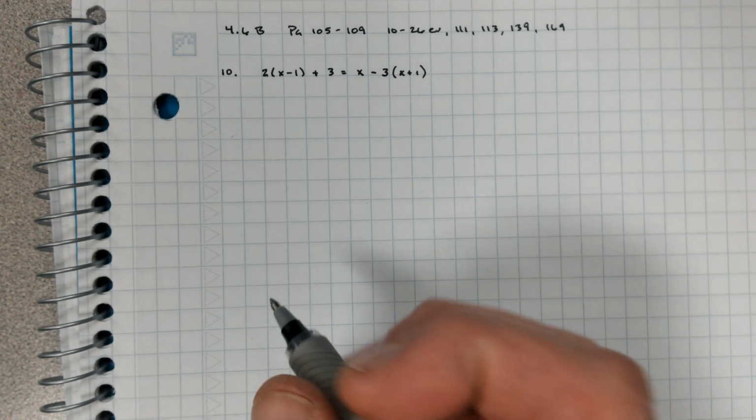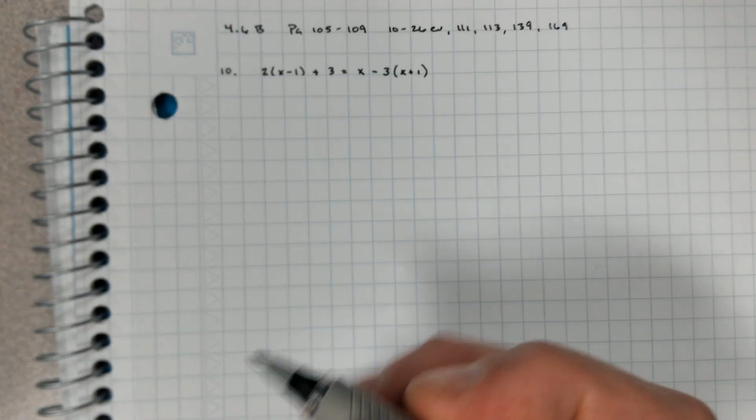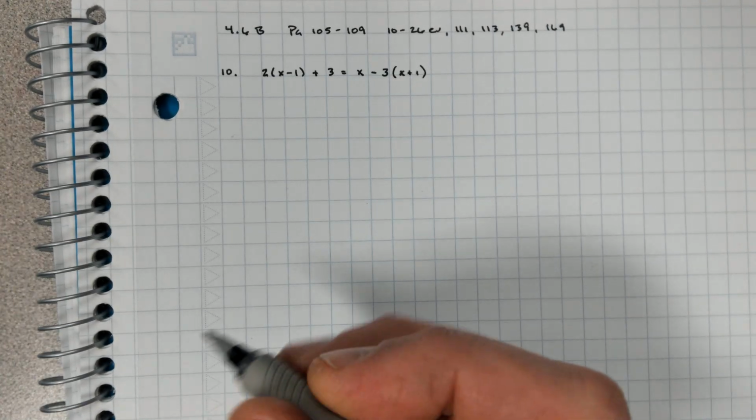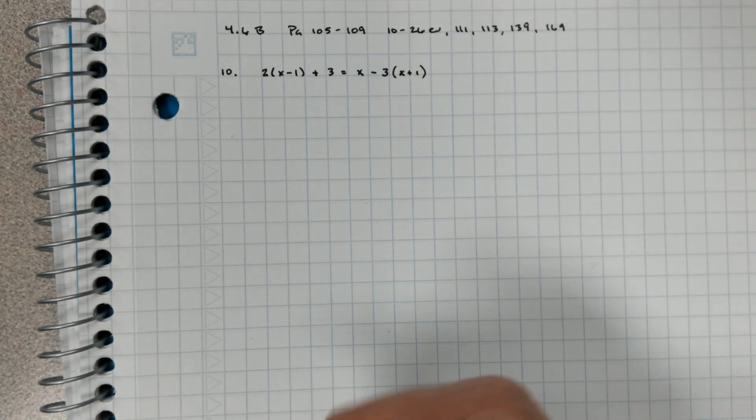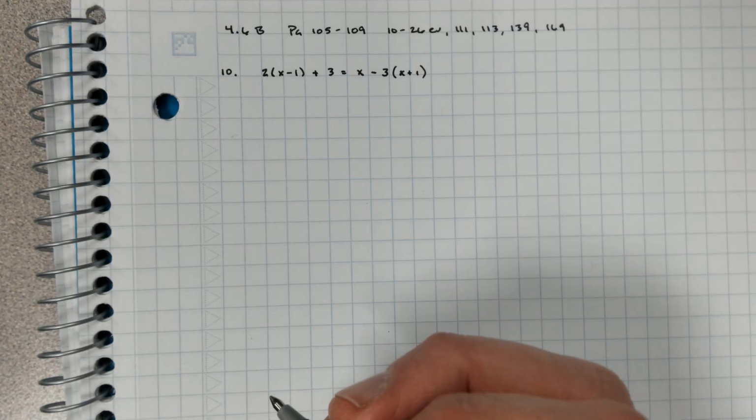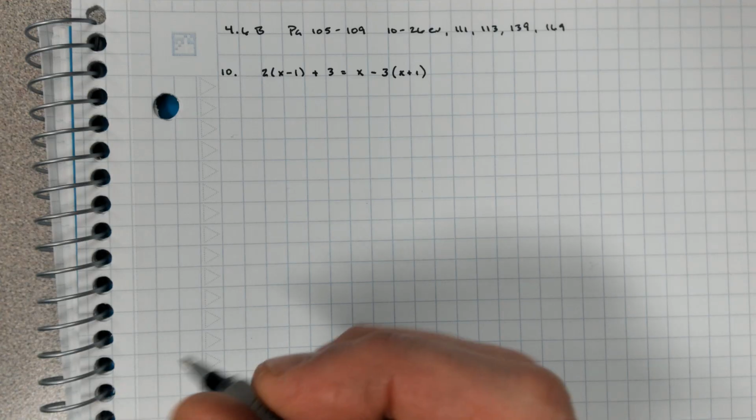Alright, we're going to work on 4.6b. This is on page 105 through 109. We're going to start with number 10, do some evens for a little bit, and then we have 4 extras kind of at the end.